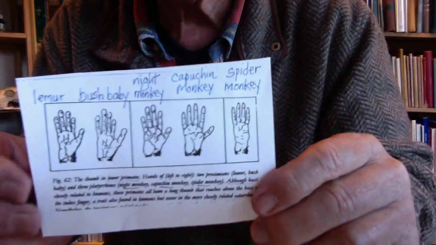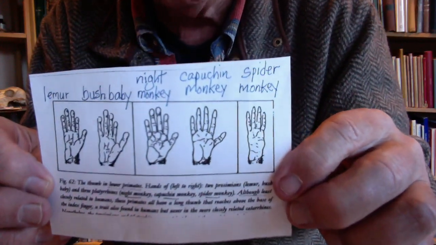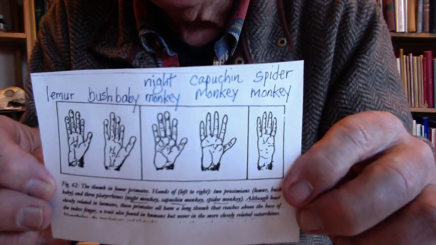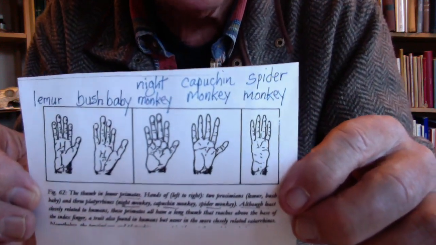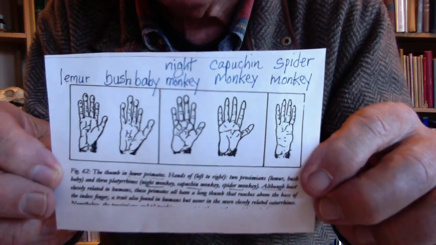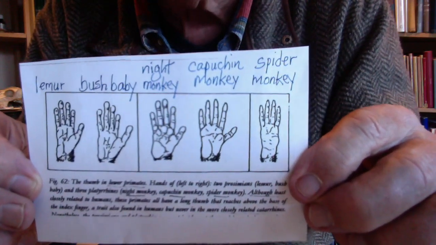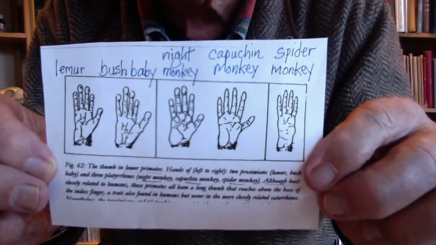We can look at the hands of two prosimians and 3 New World monkeys. We can see in the first 4 that the thumb does reach beyond the base of the fingers. But even though this does theoretically reach far enough to enact the precision grip, they cannot do so because the rotation of their thumbs is not developed.